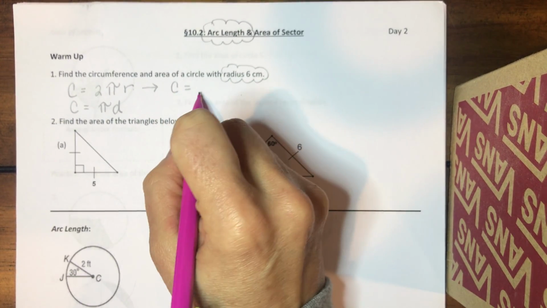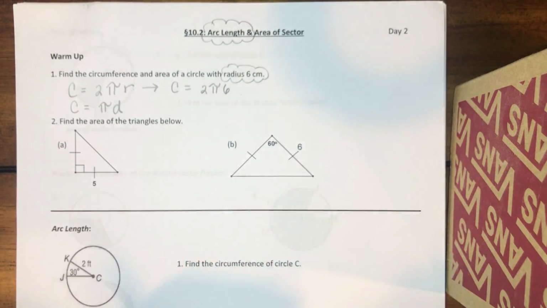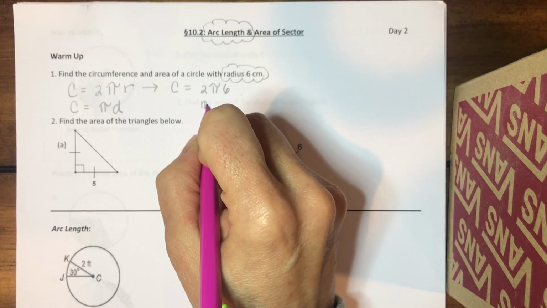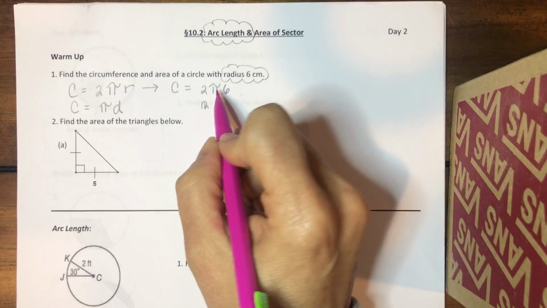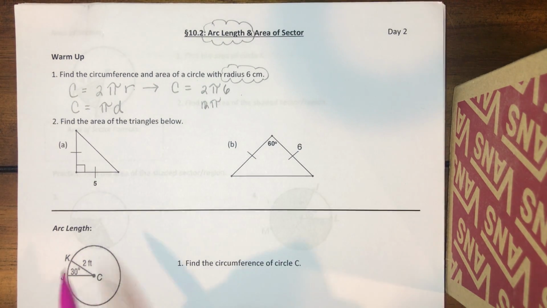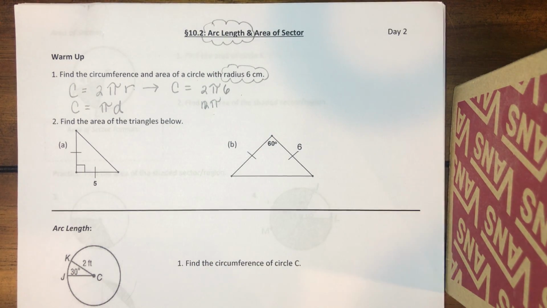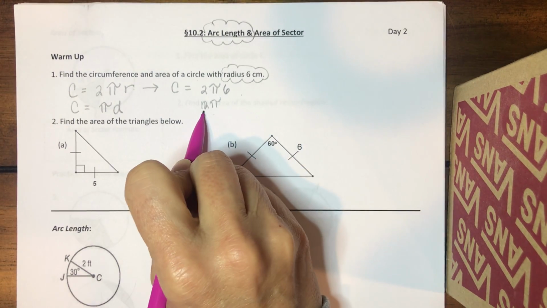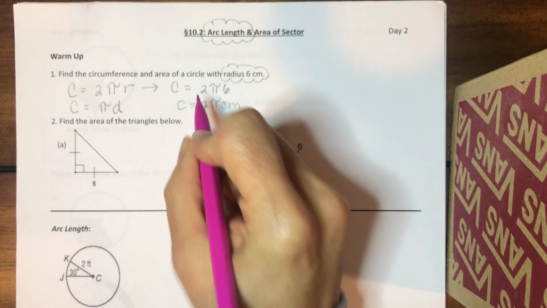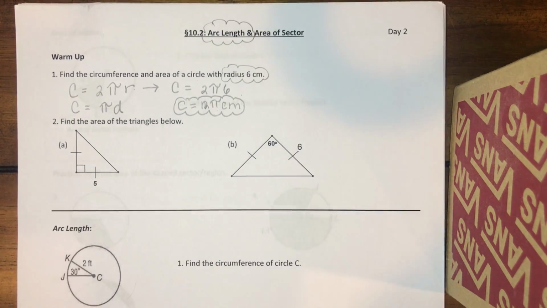Circumference equals 2 times pi times your radius, which is 6. So 2 times 6 is 12, and I'm going to keep that pi. Today when we do our lesson, we're going to keep our answers in terms of pi. So from here on out on the work that we do, we are going to keep that 12 pi centimeters for our circumference. We're not going to multiply by the pi key on our calculator or by 3.14.